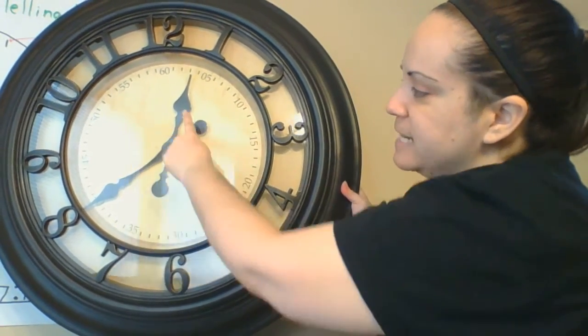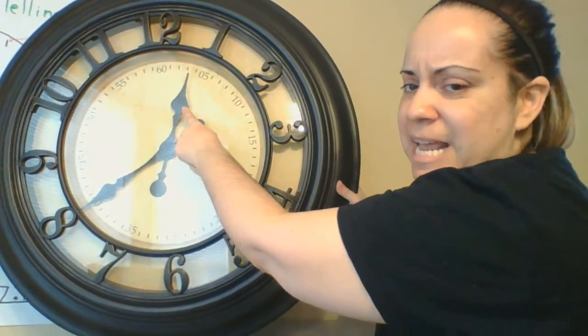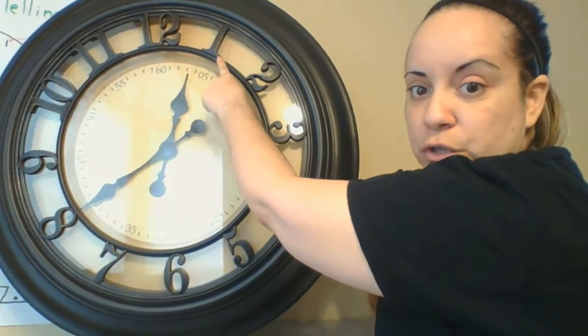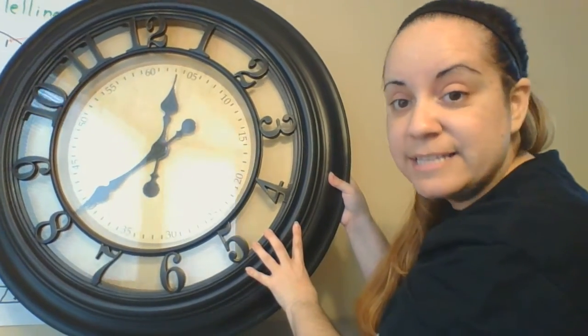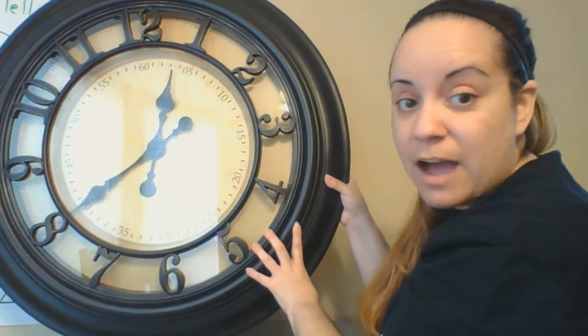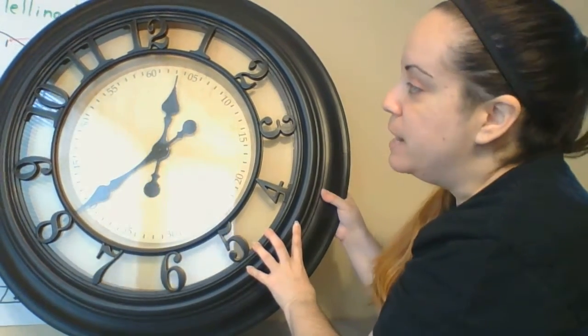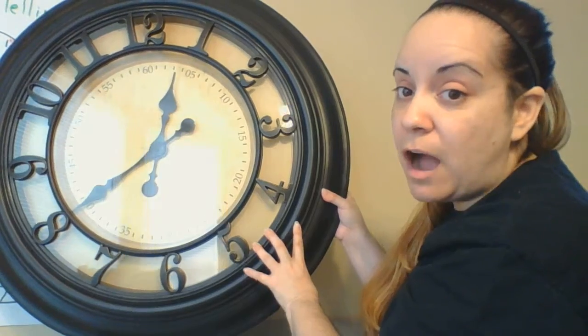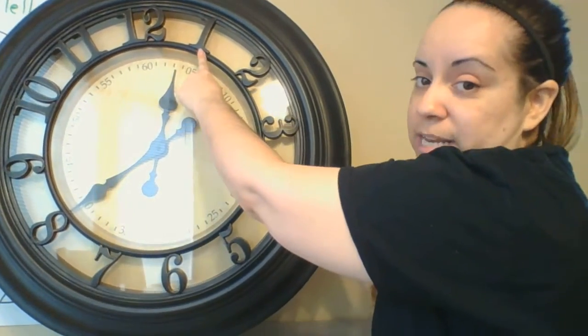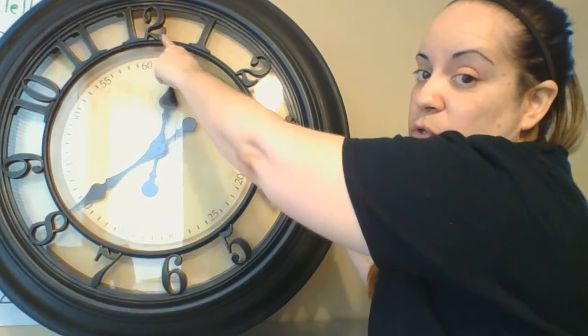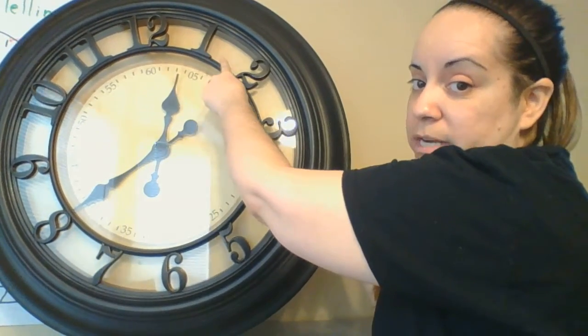Now if you notice, the minute hand is moving closer to the 1. That's because it's getting closer to 1 o'clock. It's not 1 o'clock yet, but it's almost there. It's still 12 o'clock because it has not hit the 1 yet. It has not touched that 1 yet.